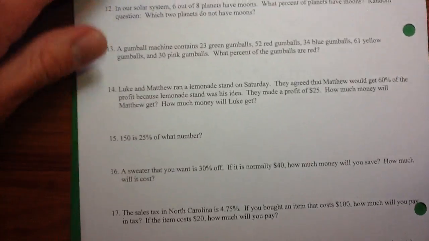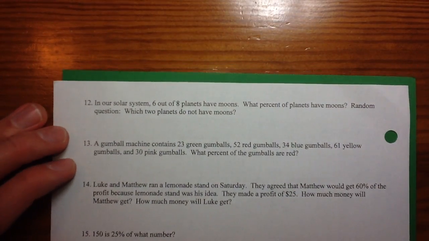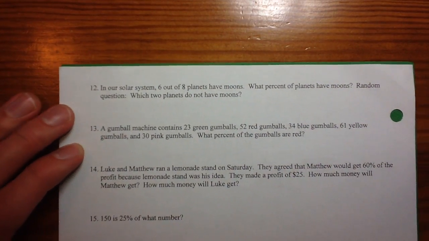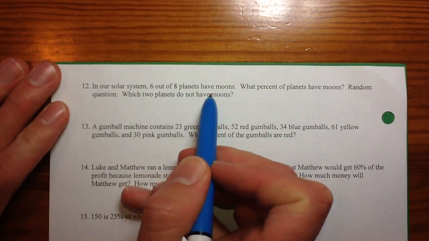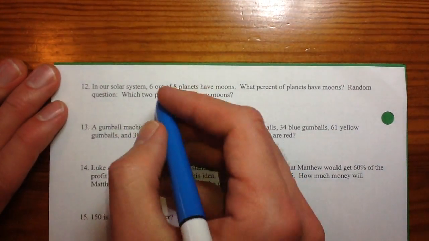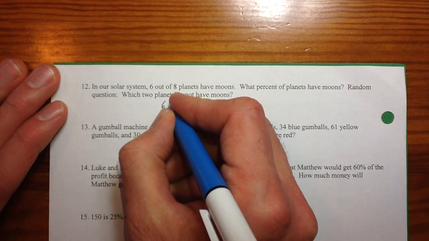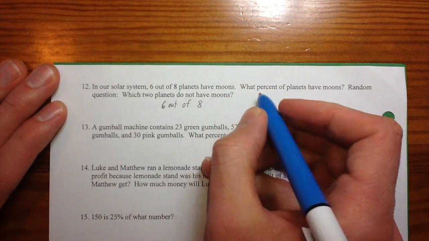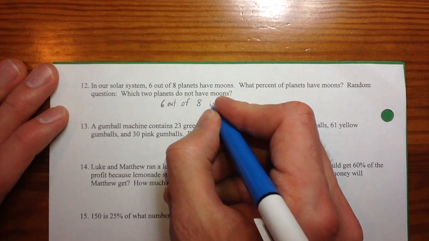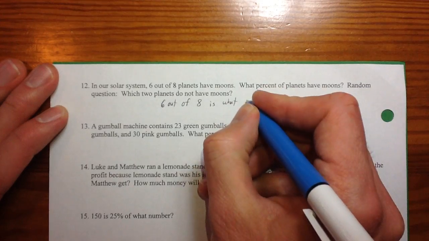Number 12 is a lot like some of the other ones we've done. And I'm going to do this one two ways. You don't have to do it both ways, but it just sort of helps us understand it. In our solar system, 6 out of 8 planets have moons. Okay, 6 out of 8, what percent? Well, is what percent?